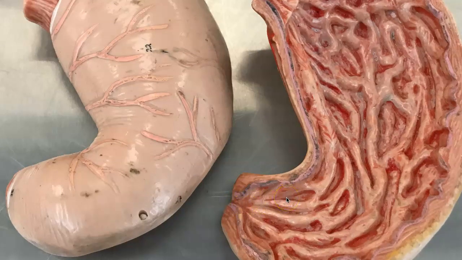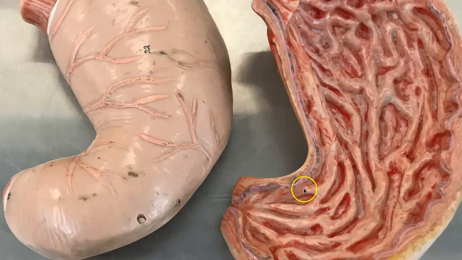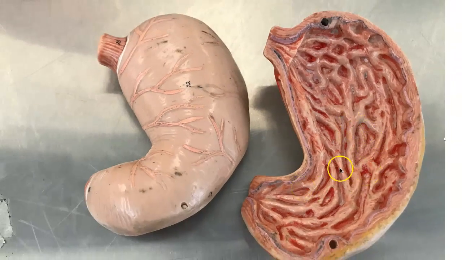And then you see all these foldings in the stomach. These are called rugae. Rugae allow the stomach to stretch after you've had a large meal. So they're going to just allow the stomach to stretch to hold more food if you've eaten a large meal. So I think that's all. Oh, here's the lesser curvature. And here is the greater curvature. Makes sense, right?